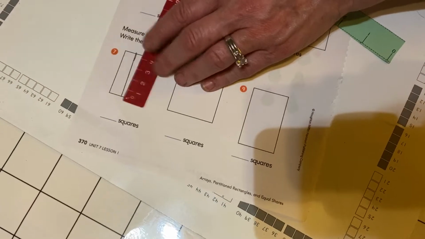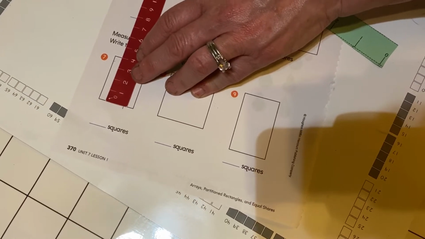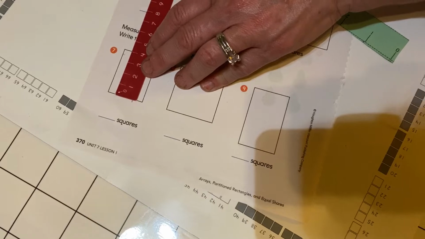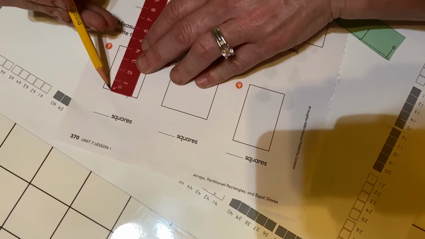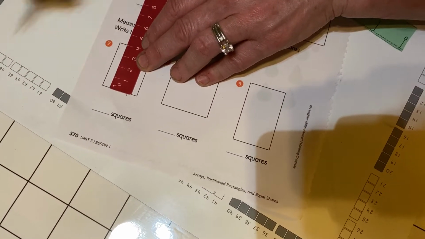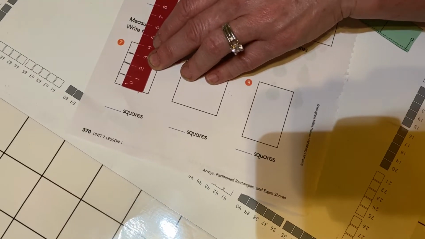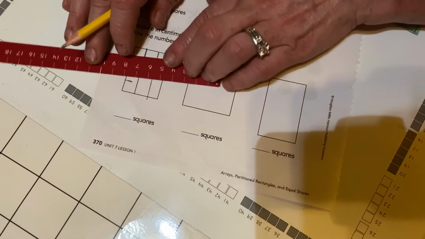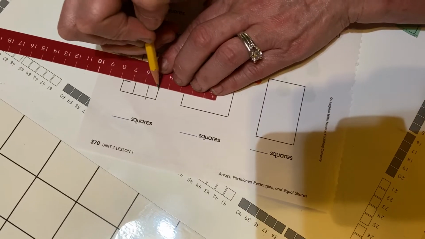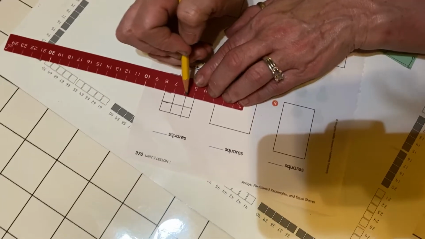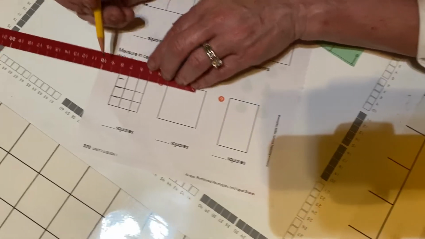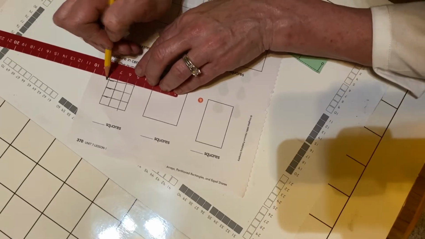Now I'm going to make my centimeter rows. So here I go. I lined it up, making sure it's right there. And look at that. And then I'm going to make 1, 2, 3. And I mark it pretty big. And then I'm going to go all the way across for my rows. Row. There's another row. And there's another row.